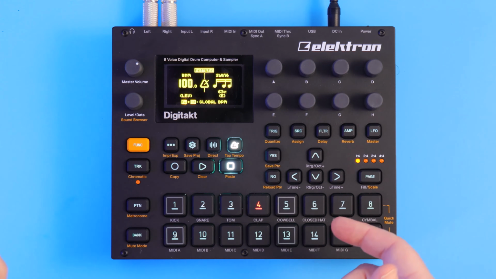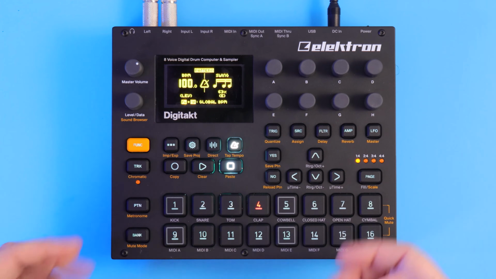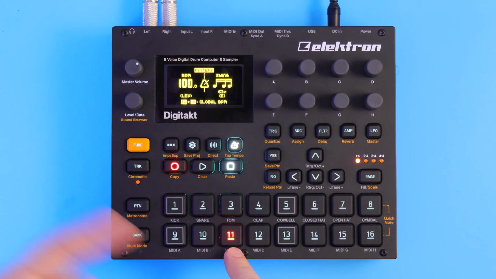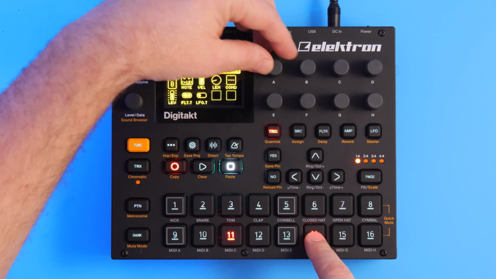Let me show you how to do some lock trigs and maybe talk about an example of when you might want to do that. Let's work on track number 8. So I only had it going once on the 11th step. So if you want to put in some parameter locks for this one, like let's enter in 2 just so we can hear the difference, all you have to do is hold it down and adjust whatever parameter you want. So let's make this one go to a lower note.